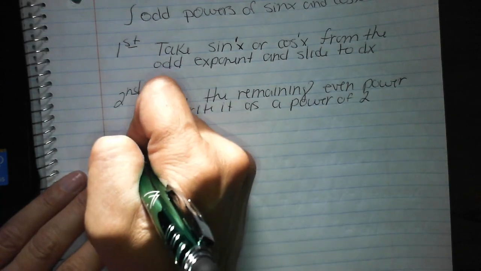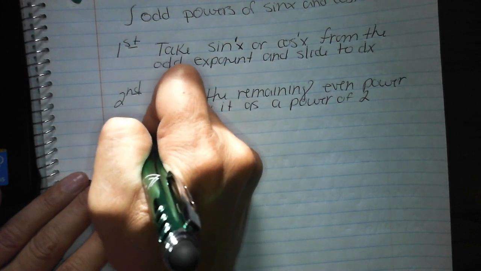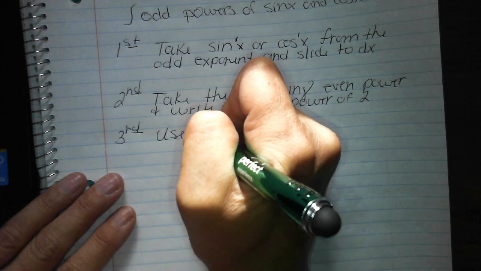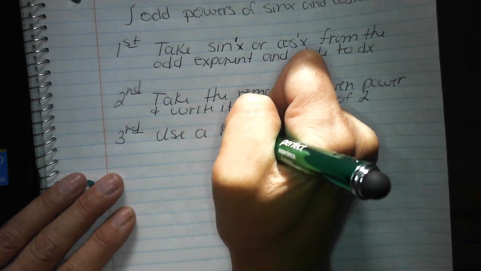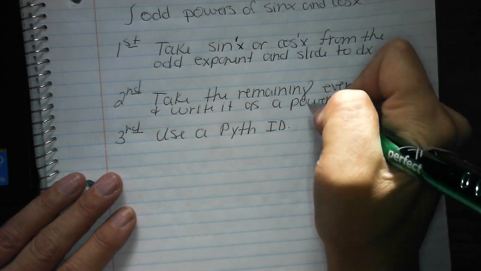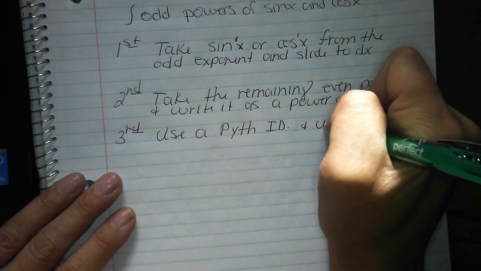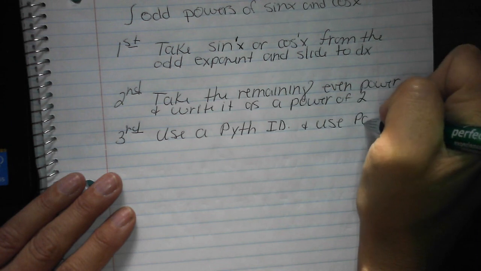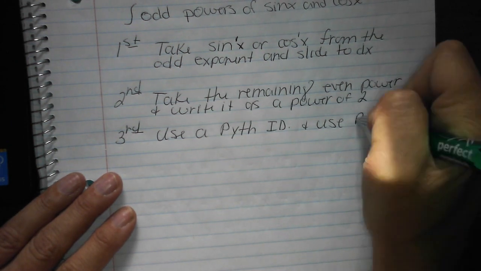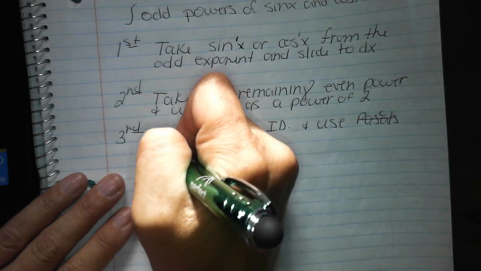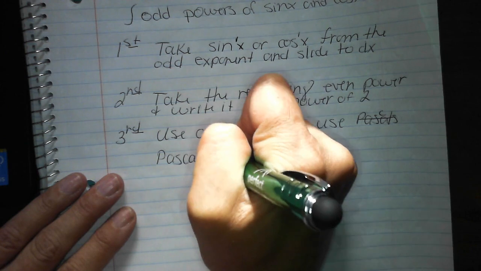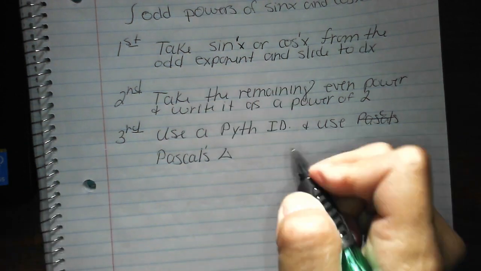Then your third step is to use a Pythagorean identity and use Pascal's triangle to expand.